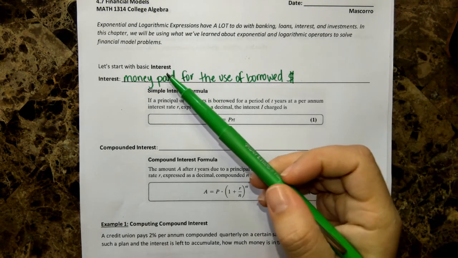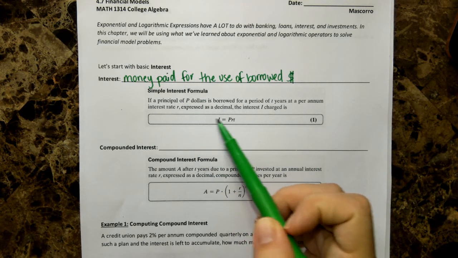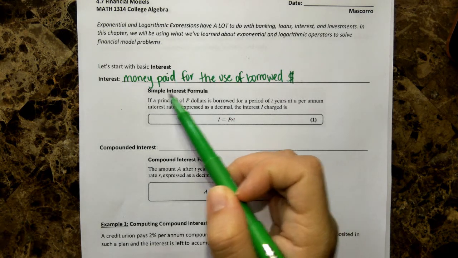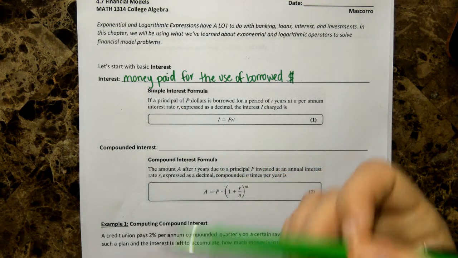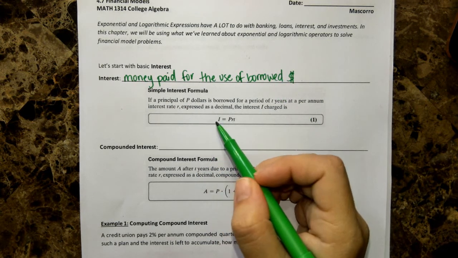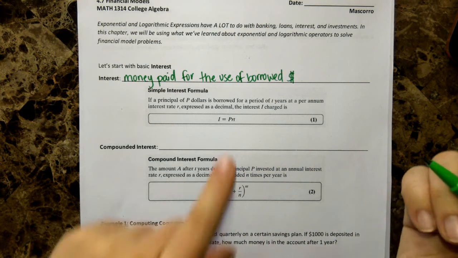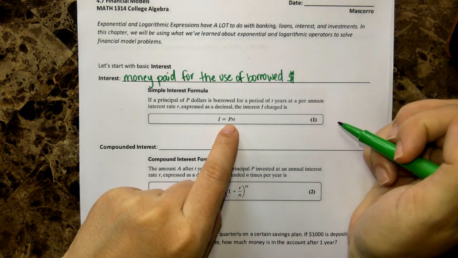Anytime you want to calculate the interest of a certain model, we can use this formula, simple interest. Whenever you hear simple interest, that just means they're asking for the interest, nothing else. And that is equal to PRT. There's going to be a lot of letters, and these letters each mean something, so I want to write out what each of these variables mean.